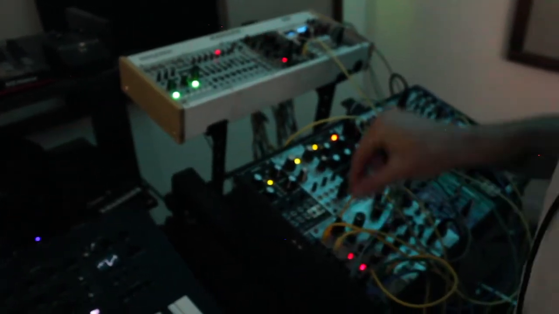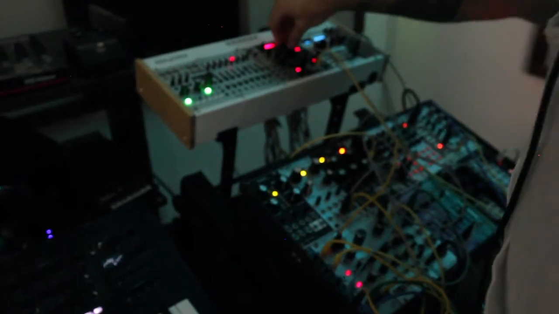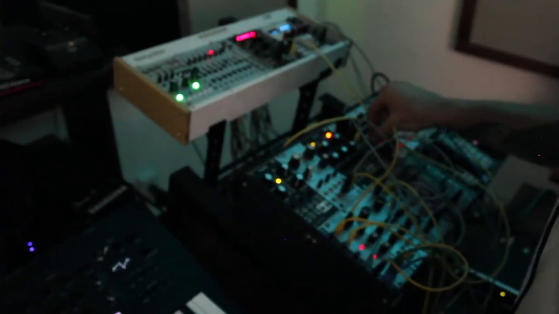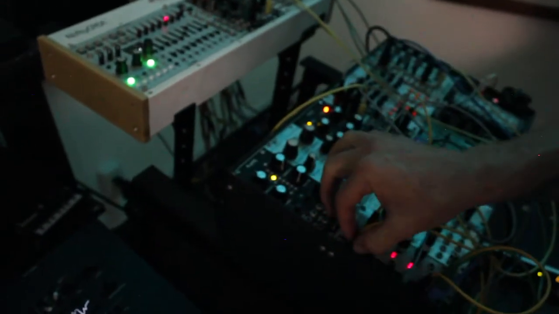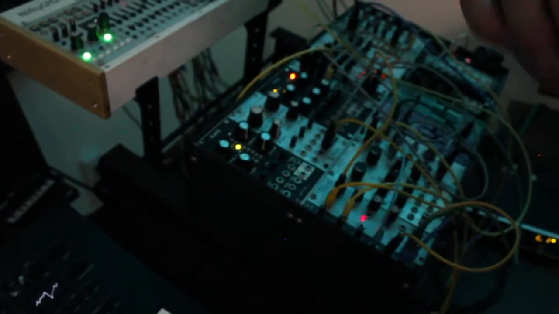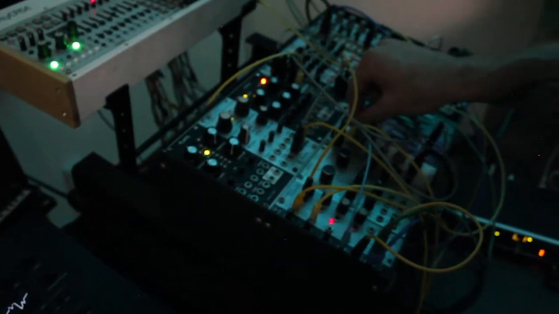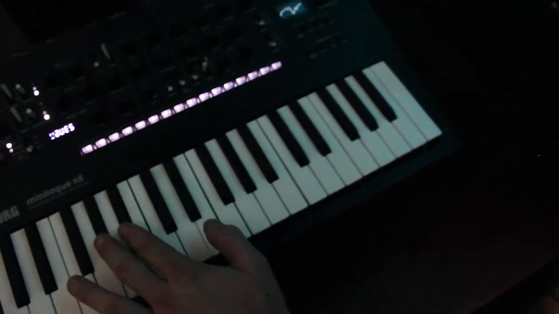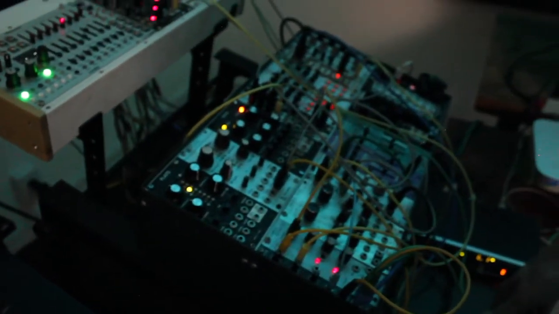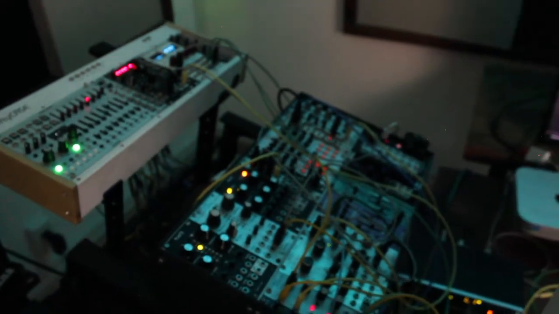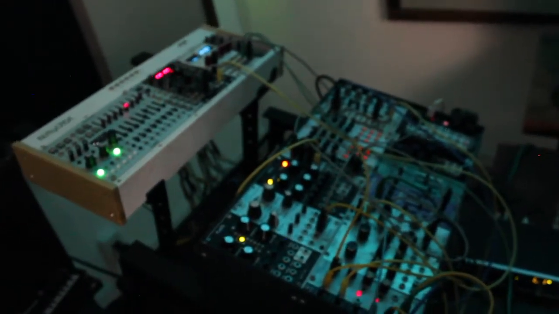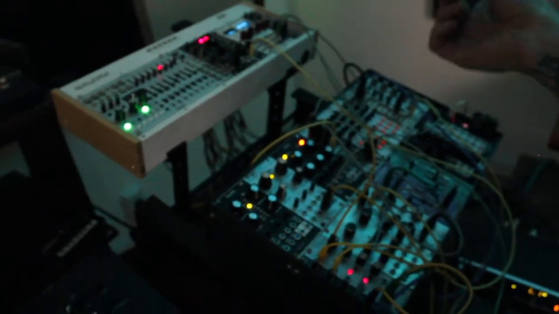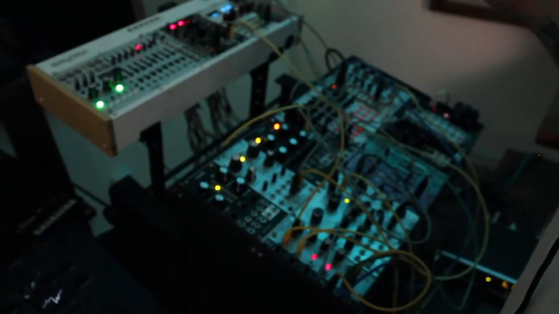Okay, now let's go back to random. There we go. Now we're talking. Oh, now we are talking. Okay, so it takes 5 or 10 minutes, but eventually, every time I've used a Turing machine, you come up with something workable, something usable, something that surprises you. It's not only the melodic content, it's also the rhythmic content. It's the gates, okay? The gates are super cool.